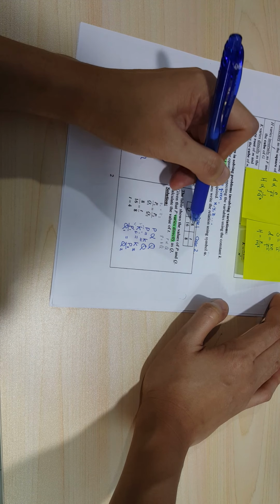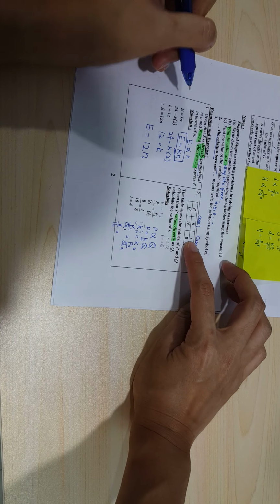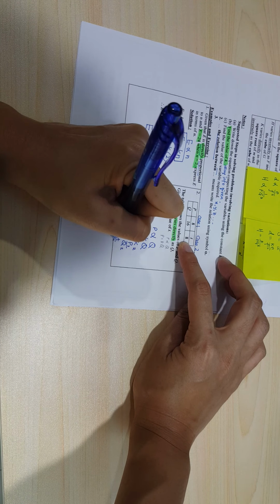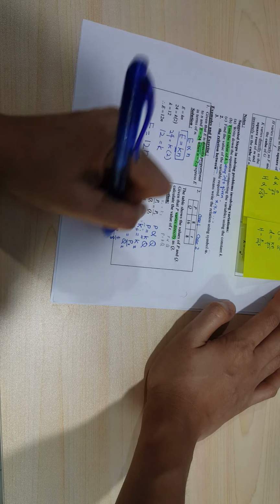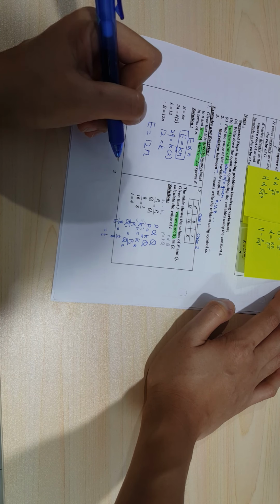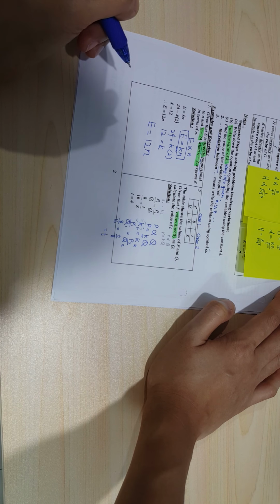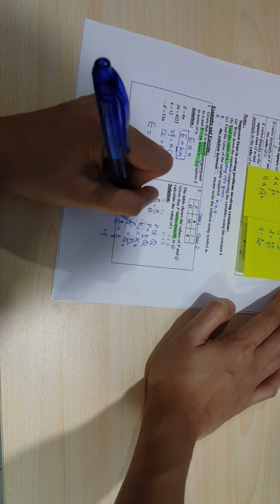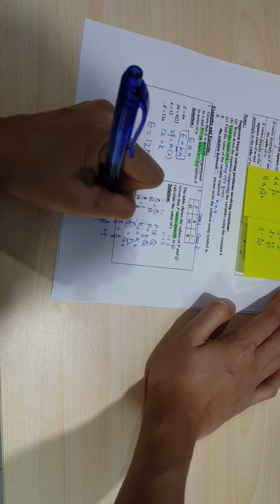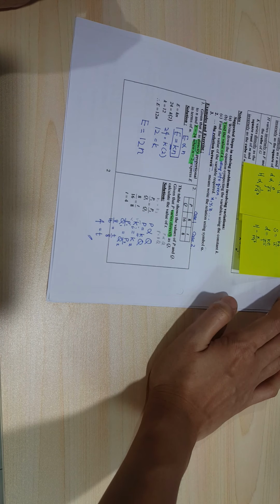So what is your P? For the first case, 8 over 16 also equals T over 8. Want to find T? How? Move your 8 over, it becomes times 8. And then 64 divided by 16, you get 4. T equals 4. This asks you to find the value of T.